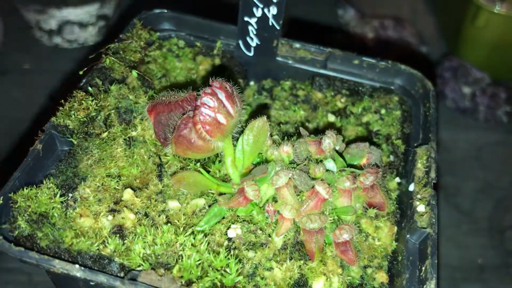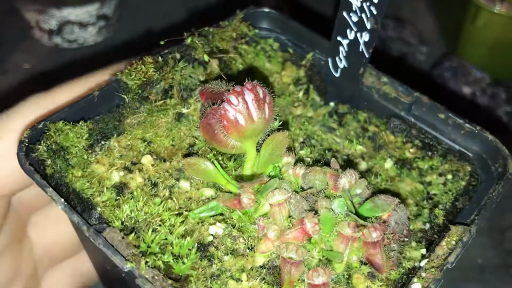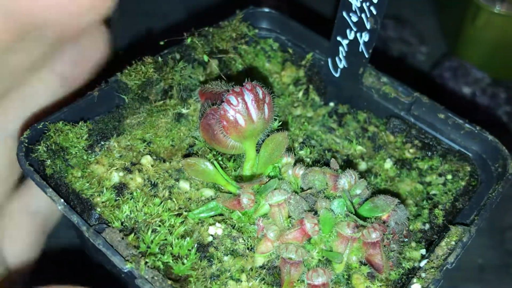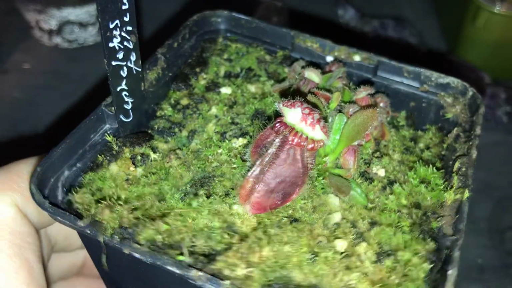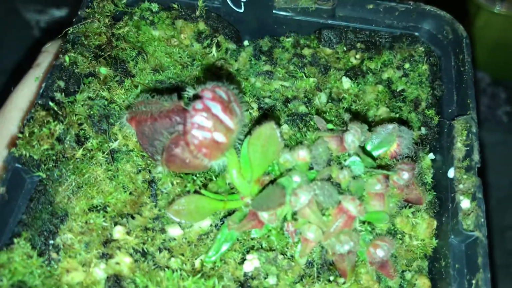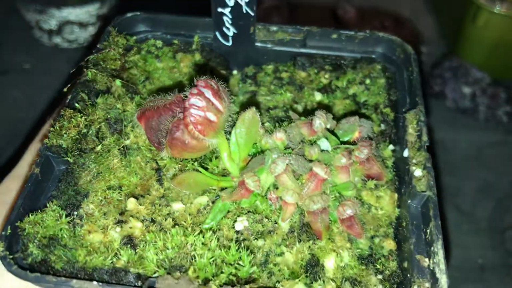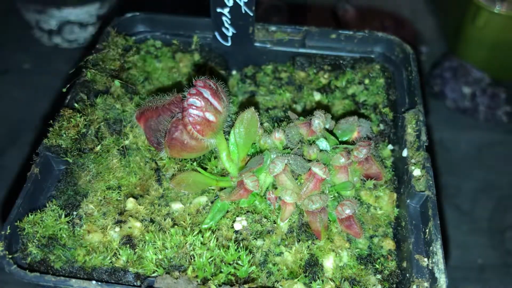So even though the pitchers are very small on this species, it makes up for the size in the detail and the colour that these come in. Really nice little plants. The way in which they grow, as you can see here, quite a nice example, they grow in clumps. So they have a rhizome and they grow in clumps like this, and one individual plant can produce a clump that measures 5 inches across.